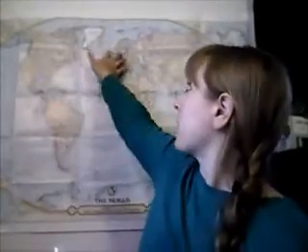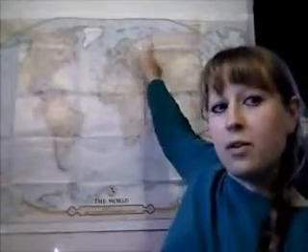We have kind of fluid definitions for where some of our regions are, and we actually have a fluid definition for where one of our continents is. Europe here and Asia right here don't have a solid border, so some parts of Europe are called Asia, some parts of Asia are called Europe. We kind of call that central region Eurasia often because it's not real clear what's where. For most of our purposes, I'm going to draw the border at Russia, just because that makes it a little bit easier.